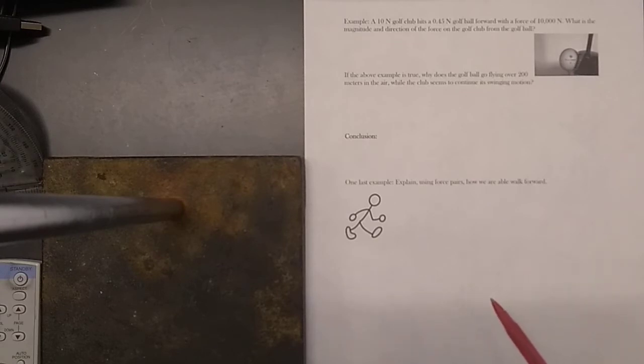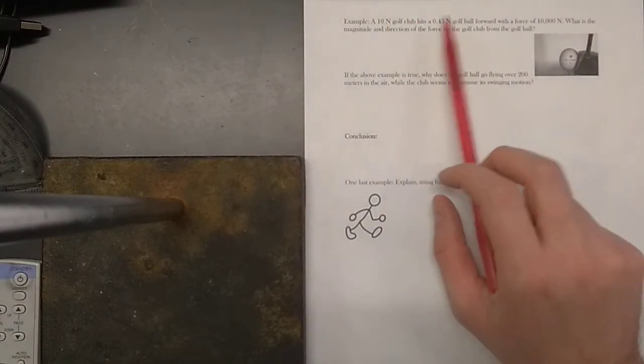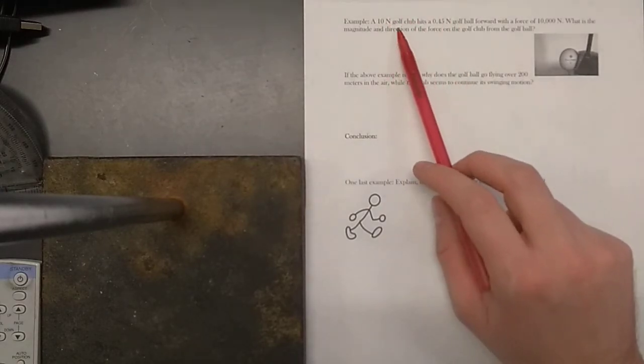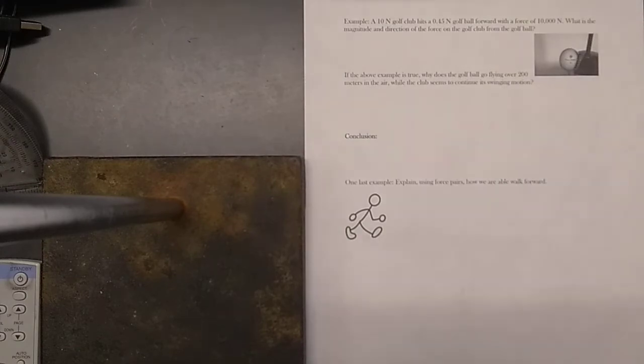Example, a 10 newton golf club hits a 0.45 newton golf ball. By the way, those are the weights of the objects. Remember, if we have a number listed in newtons and then an object, that's telling us about the weight.